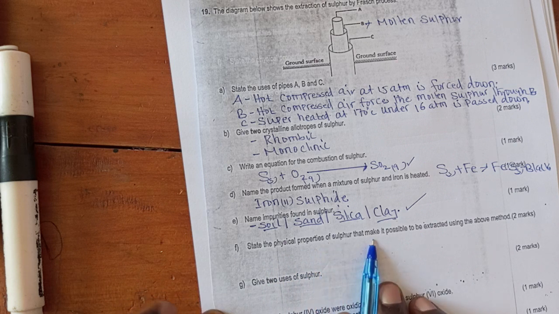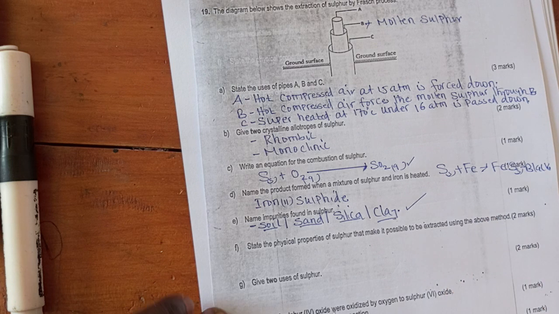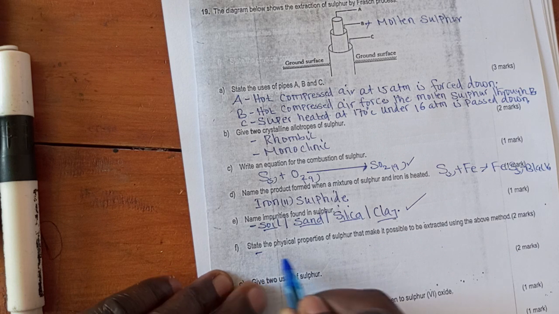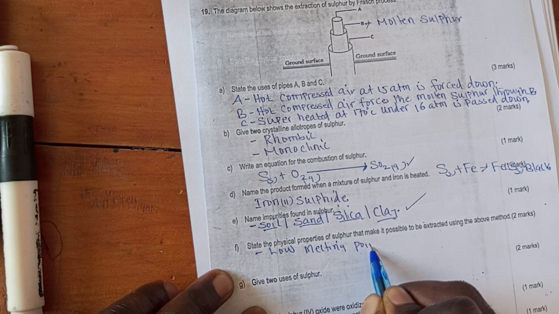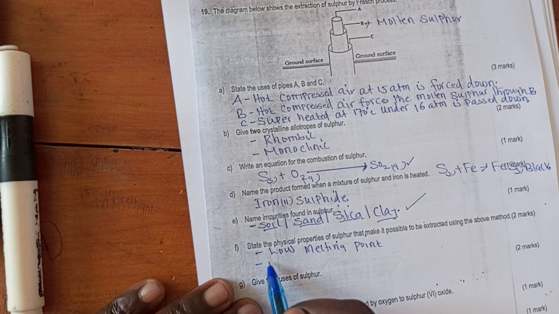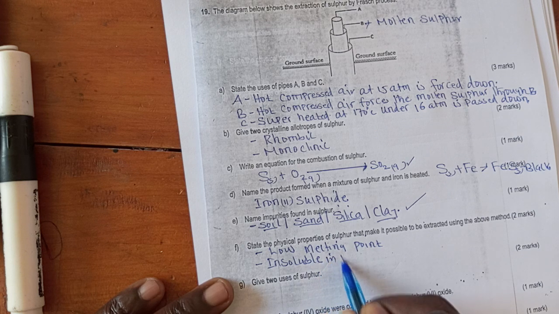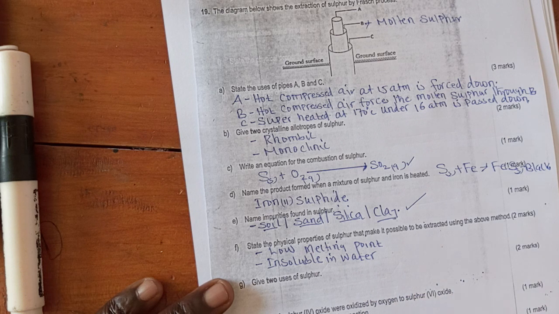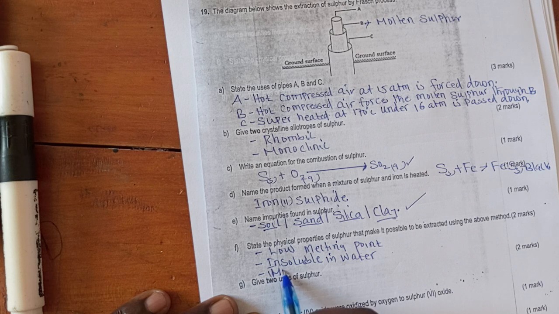State the physical property of sulfur that makes it possible to be extracted using the above method. So the physical property is that it has a low melting point. Sulfur is insoluble in water. It is immiscible. So we have insoluble in water, or immiscible in water. Then you can also write that molten sulfur is immiscible with water.